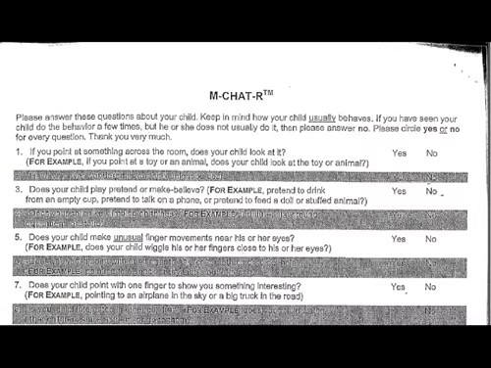So here is the MCHAT. The MCHAT has 20 items. It's a checklist where the parent answers either yes or no. Some of the items have explanations, for example, right here: if you point at a toy or an animal, does your child look at the toy or animal? These explanations are fairly new to the revised MCHAT and have been fairly beneficial to the parents in completing the checklist. So the parents simply answer the 20 questions with either yes or no.